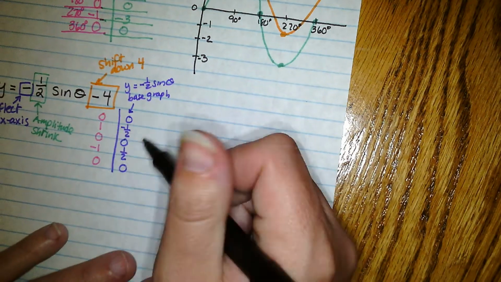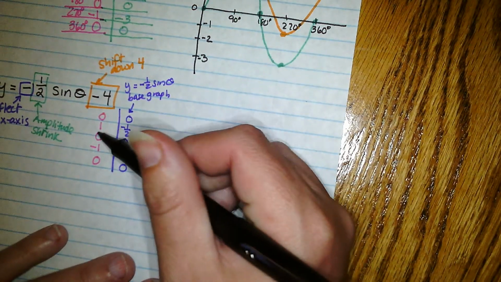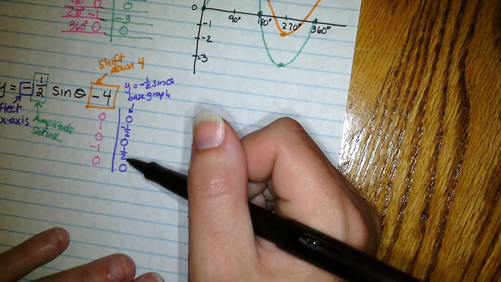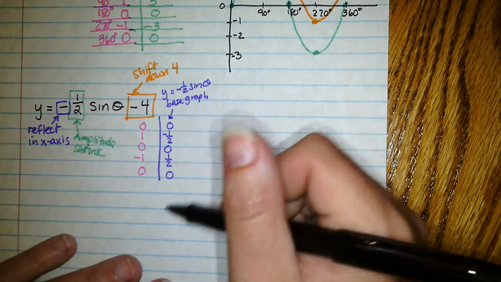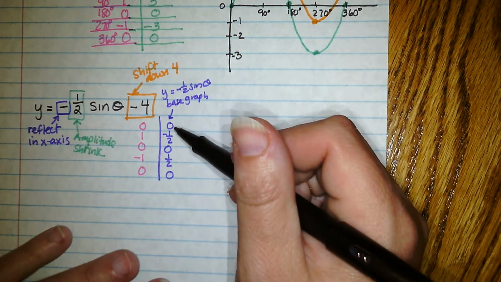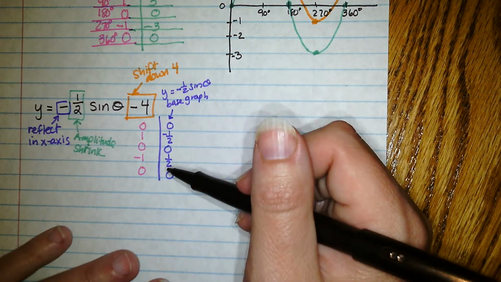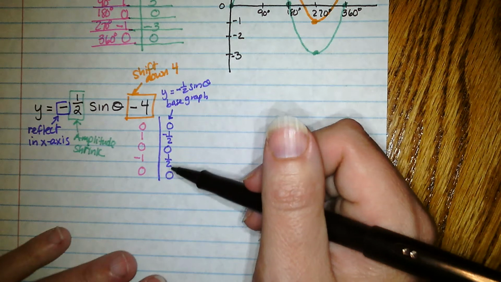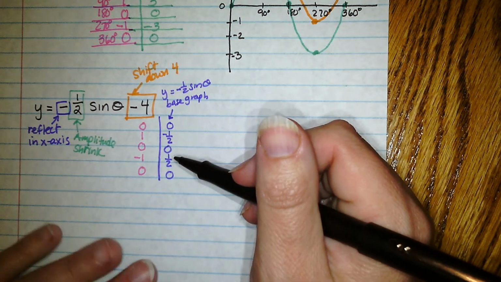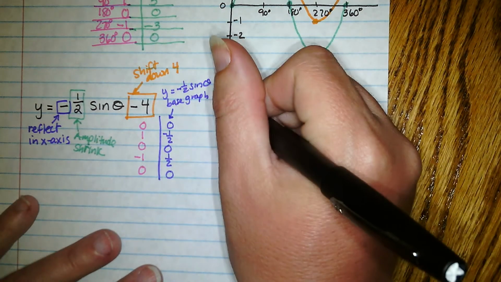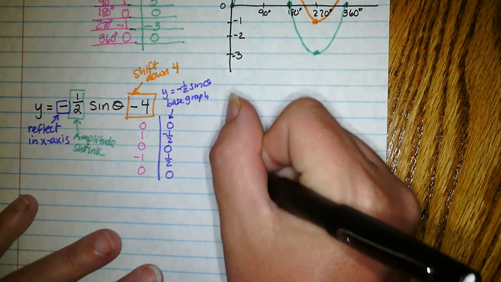Now, it's basic to go from 1 to -1 or from -1/2 to 1/2. But moving down 4 means that the lowest point is at -1/2, so I need to go down to like -5. And then the highest point is at 1/2. So I think I'll be good. So this is going to be bottom.